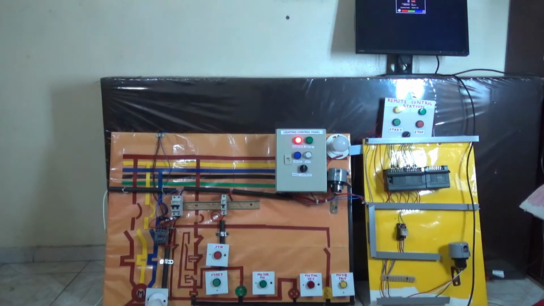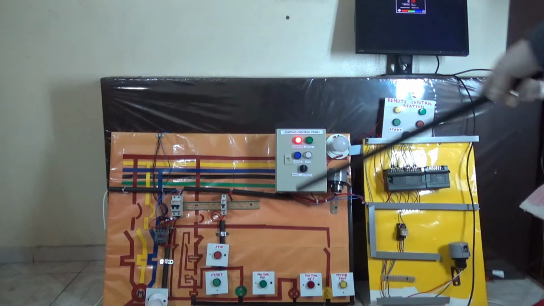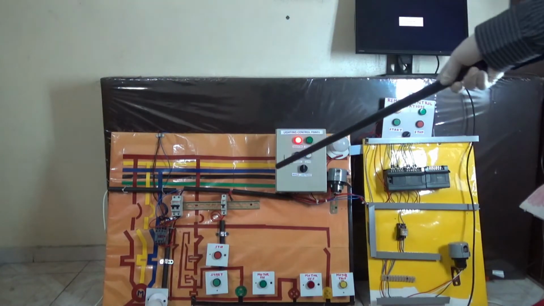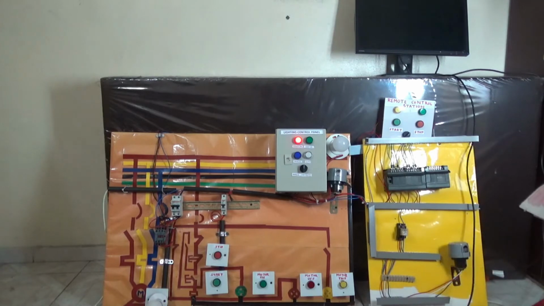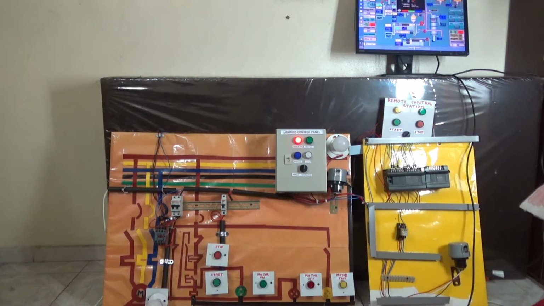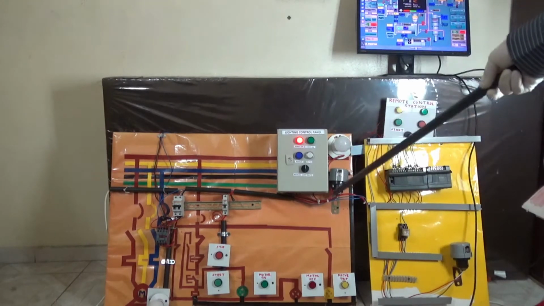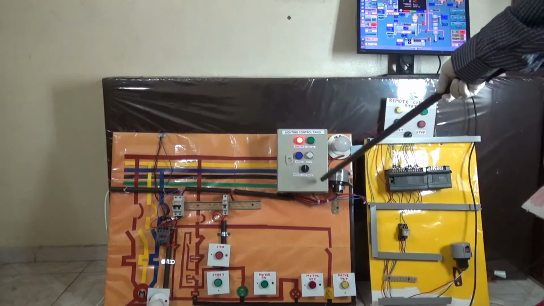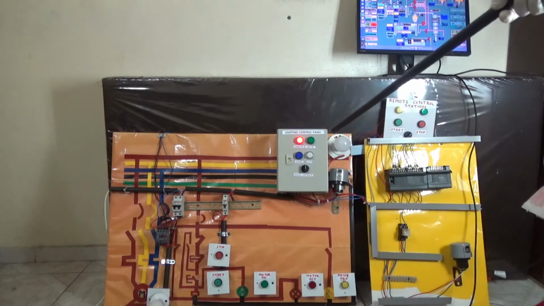So now we will have a little comparison between the conventional system and the automation system. In this conventional system, the sensor is directly connected to a panel.